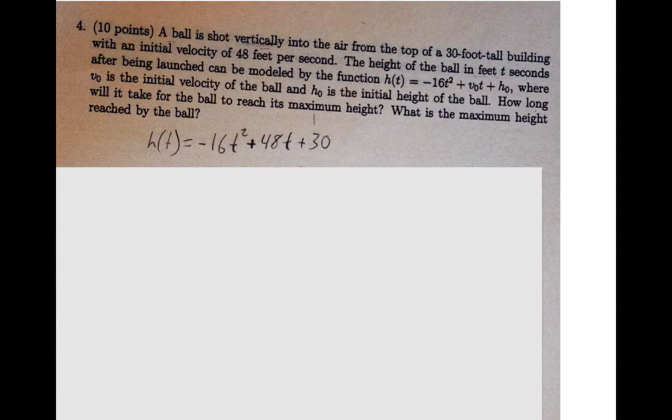All right. So for this next one, we have this issue. A ball is shot vertically into the air from the top of a 30-foot tall building with an initial velocity of 48 feet per second. The height of the ball in feet, t seconds after being launched, can be modeled by the function h of t is equal to -16t squared plus the initial velocity times t plus the initial height. How long will it take for the ball to reach the maximum height, and what is the maximum height?